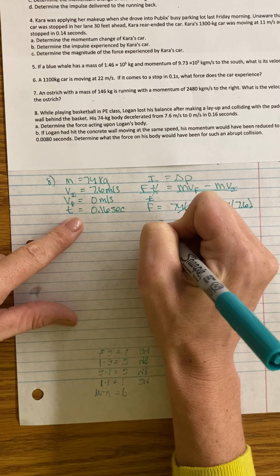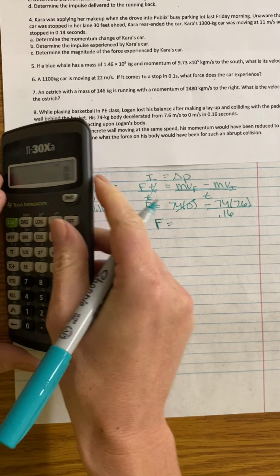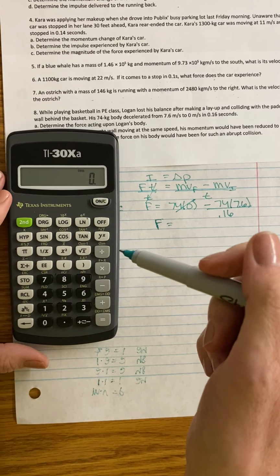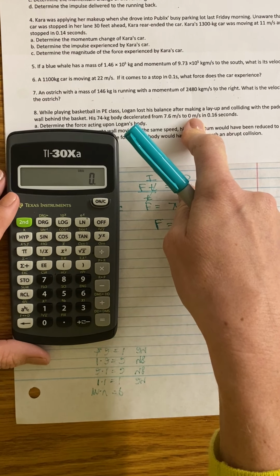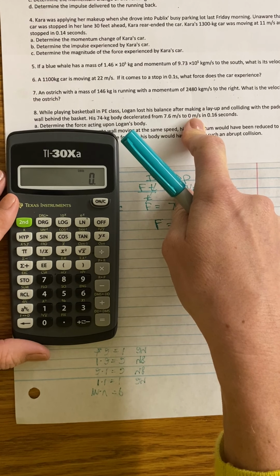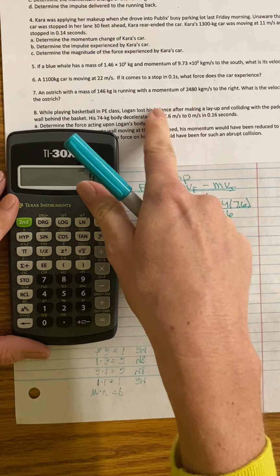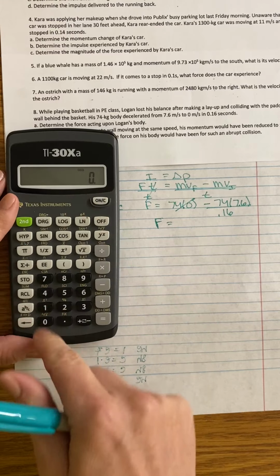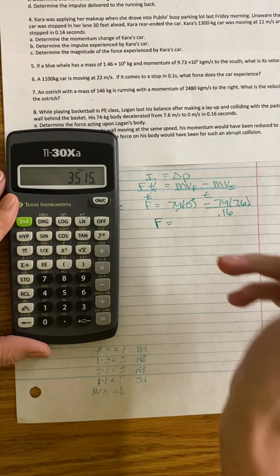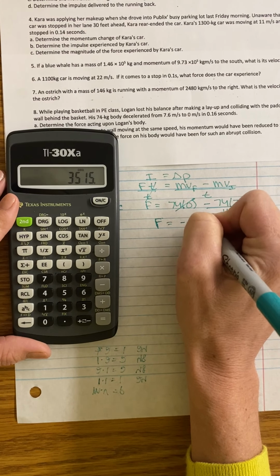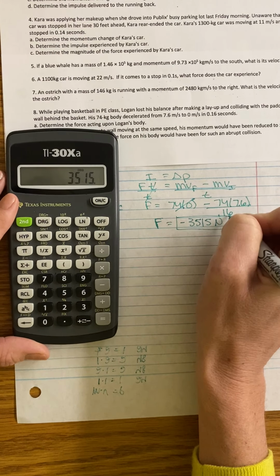So my force is going to be negative here, and hopefully you are comfortable with this idea. We have actually a change in energy here. We went from a higher energy to a lower energy, so there's work being done on this player, and it's negative work because when I change in energy, I'm going from higher energy to lower energy. So let's see what that gives us. Negative 3,515 newtons. It's quite a bit of force.